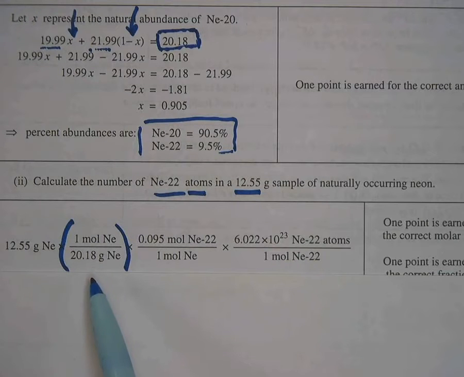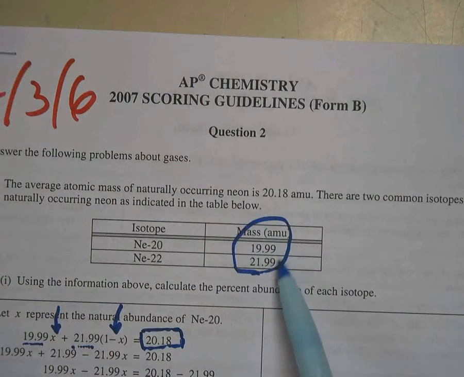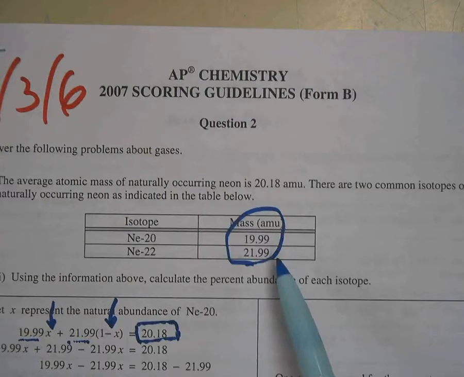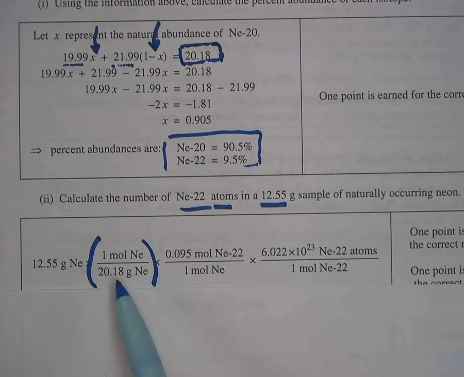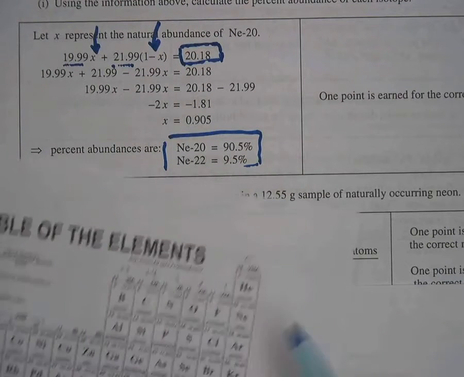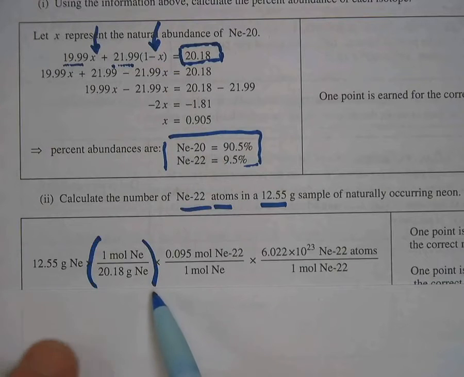Why don't I use this mass up here, one of these two masses up here? Remember, these two masses were just for these isotopes right up here. So I'm going to take the naturally occurring neon's atomic mass, which is 20.18. I can find that on the periodic table, 20.18 right here, and convert to moles of that.